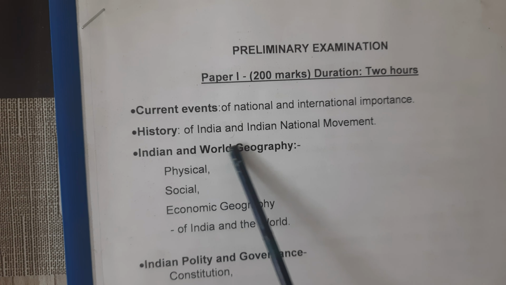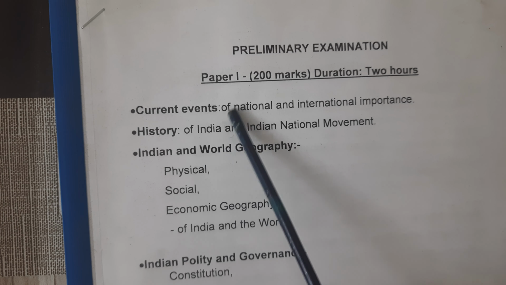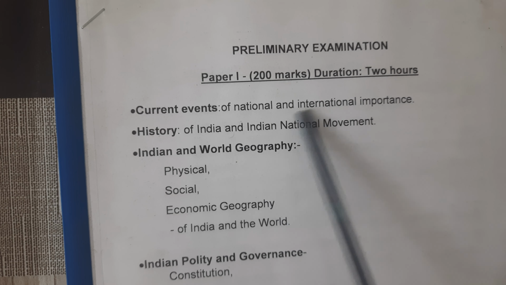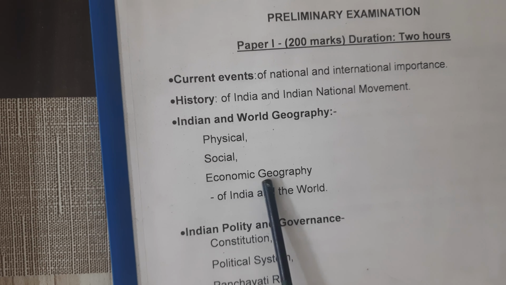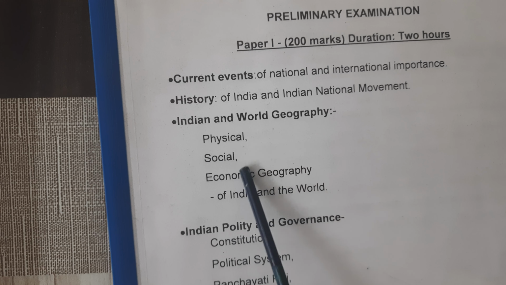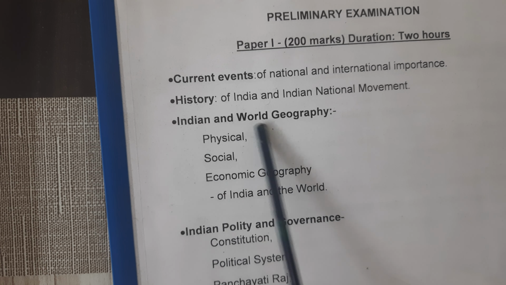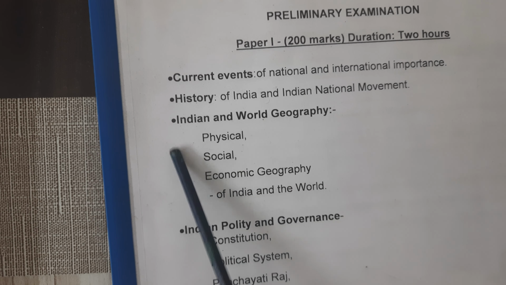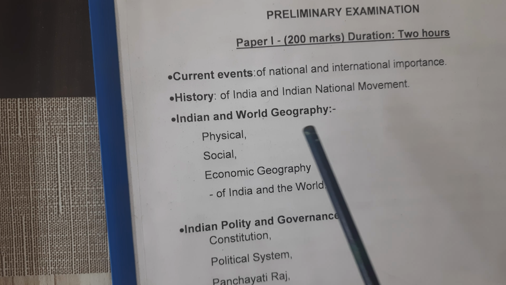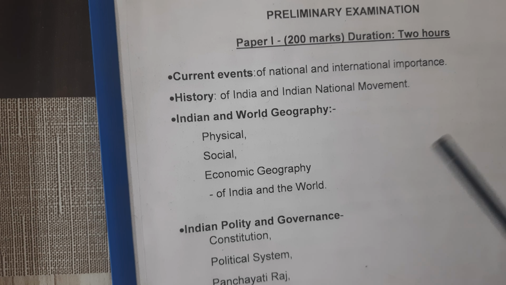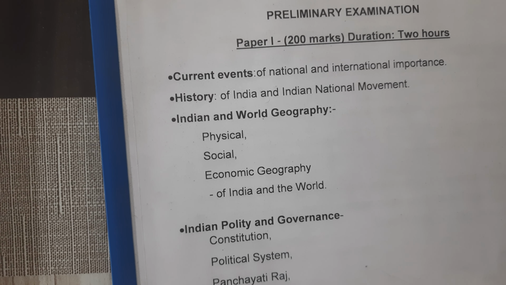Then history of India and Indian national movement. History of India, that is Indian history, and the Indian national movement, that means the freedom struggle. Then India and world geography. It means physical, social, and economic geography of India and the world. Physical means landforms, different climatic conditions, all these things will be coming. Then social and economic geography. Then Indian polity and governance, which covers Indian polity entirely.